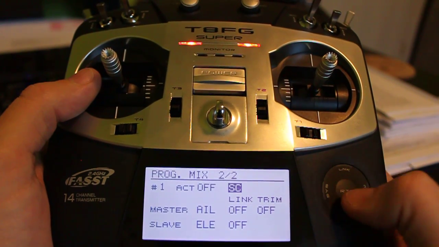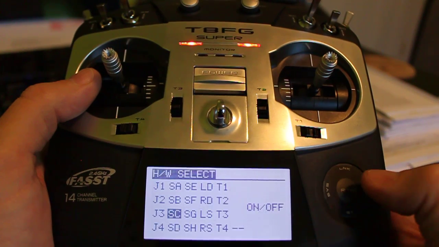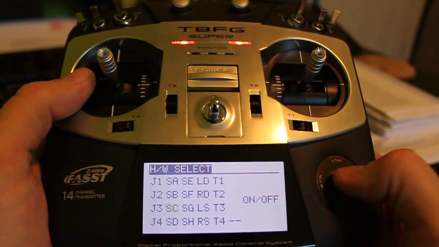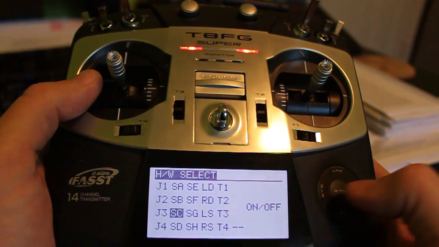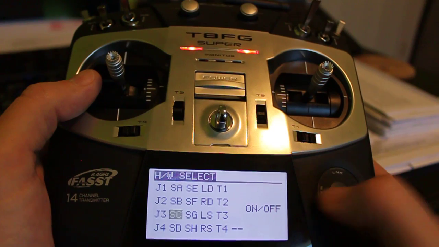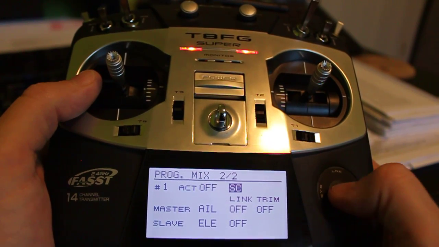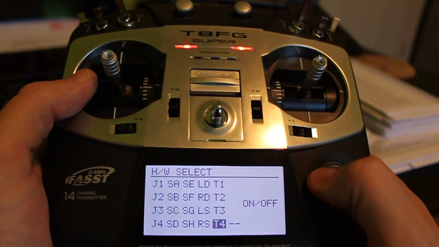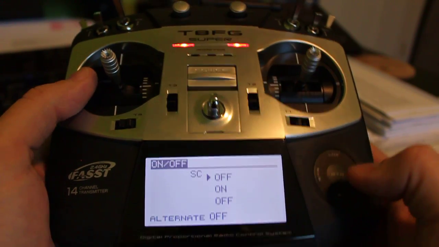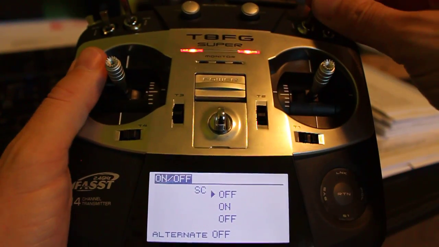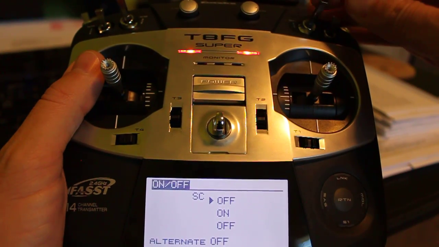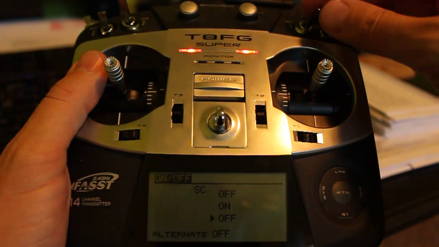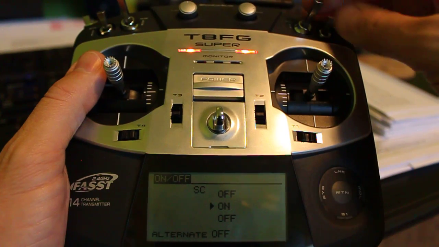And the switch that I want to associate with it is going to be SC, which is right up here. So I've already got that selected. Then you have to come over to the on-off screen and make sure that it's actually how you want it. So in the up position it's off, 17% it should be on, and in the down position it should be off, because I don't want 17% right there. I only want 17 in the middle.